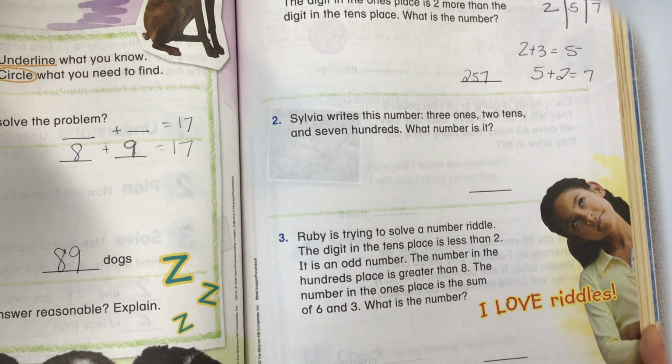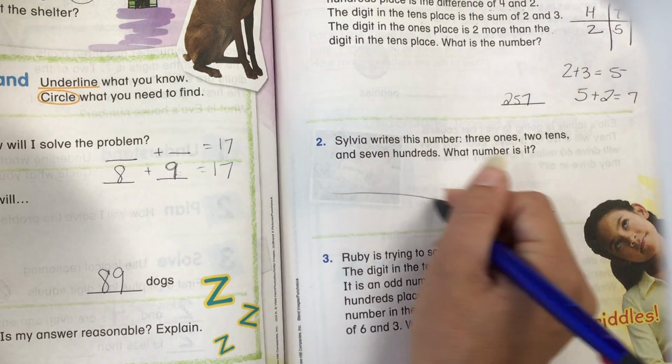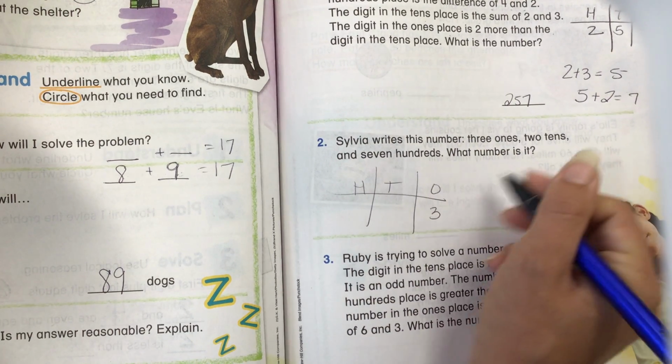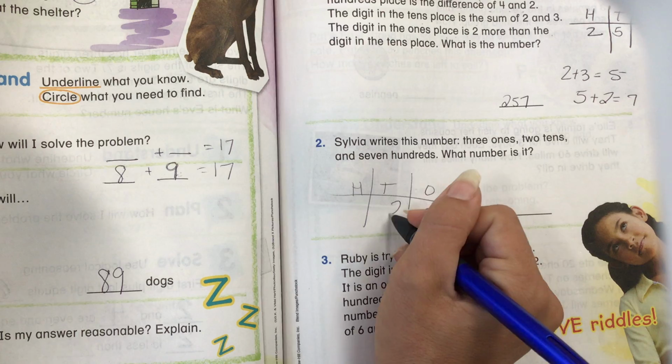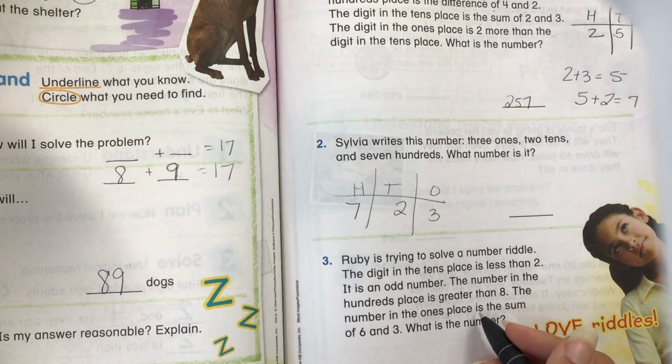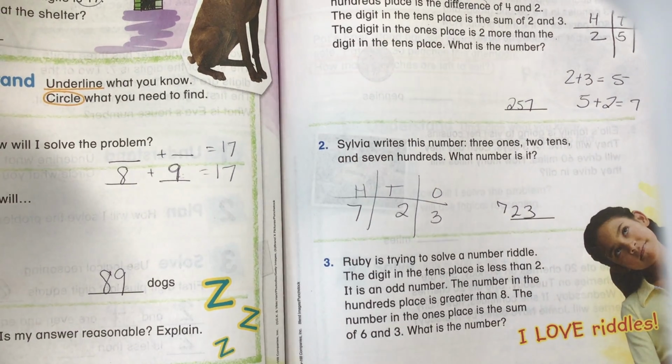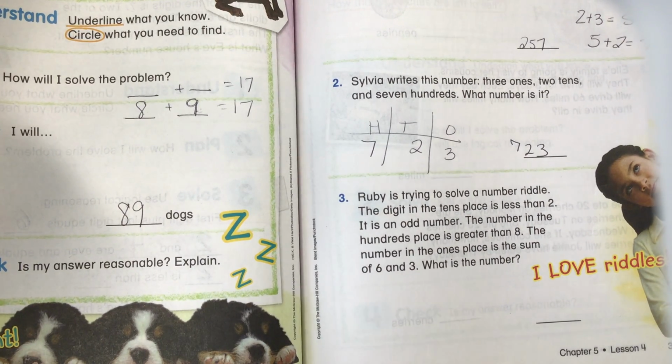Sylvia writes this number, 3 ones. So let's do our hundreds, tens, and ones. 3 ones, 2 tens, and 7 hundreds. What number is it? 723.